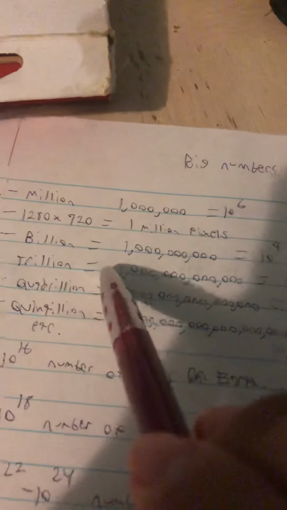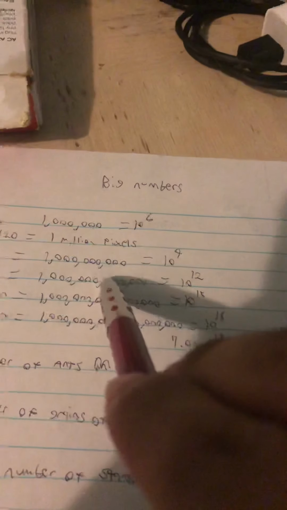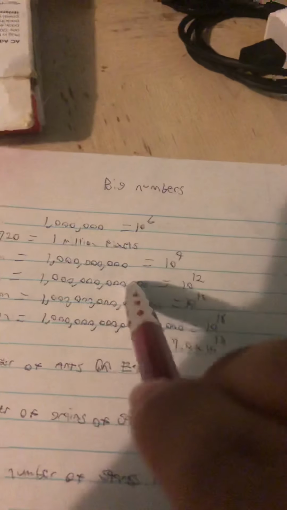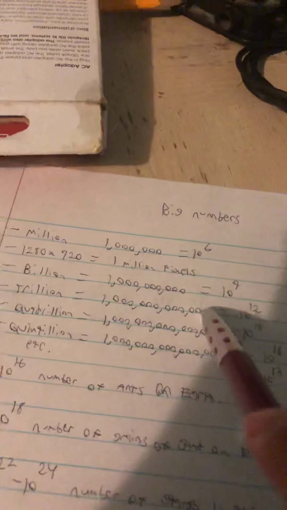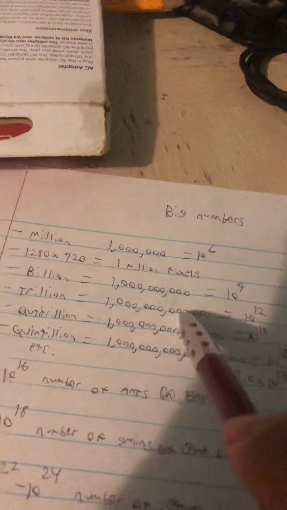A trillion equals 1 followed by 12 zeros. So if you want to count to 1 trillion, it will take you about 32,000 years. So 1 trillion is probably the biggest number in most people's minds. But of course, there are much bigger numbers than this.